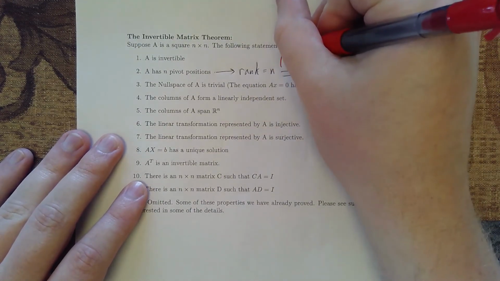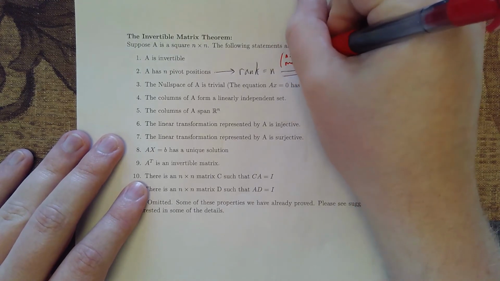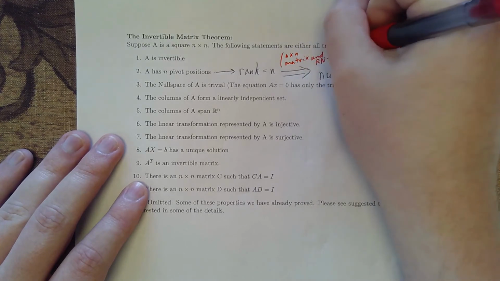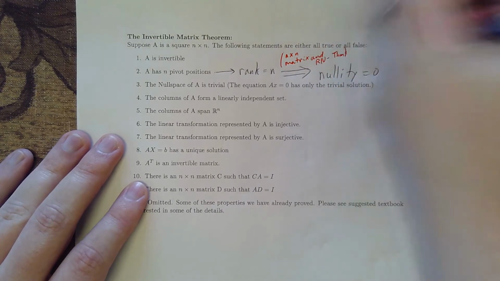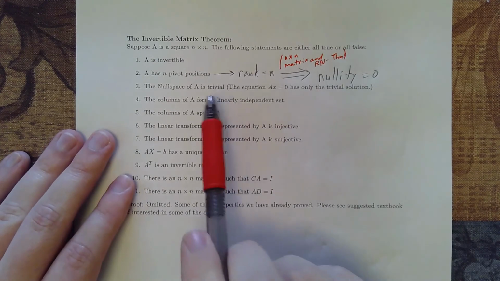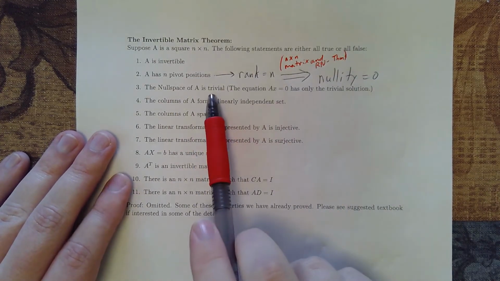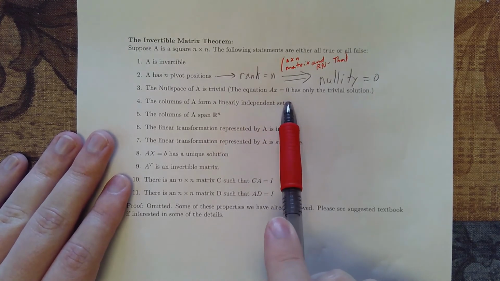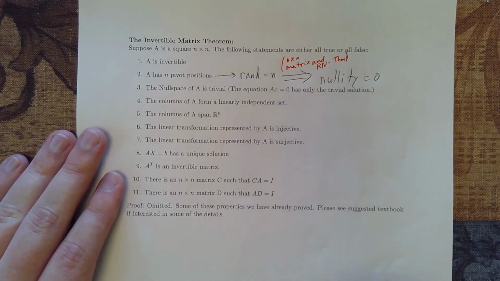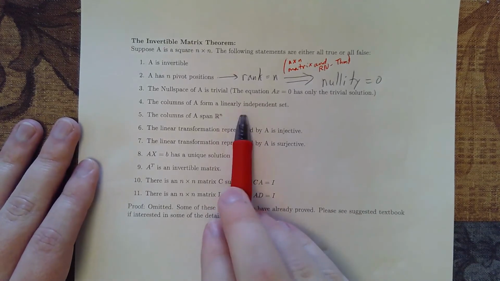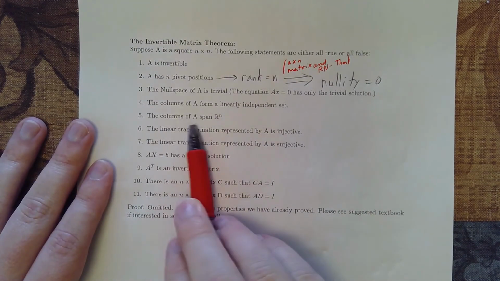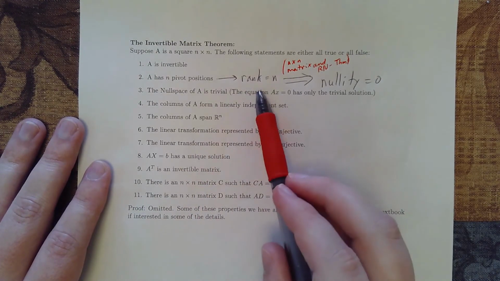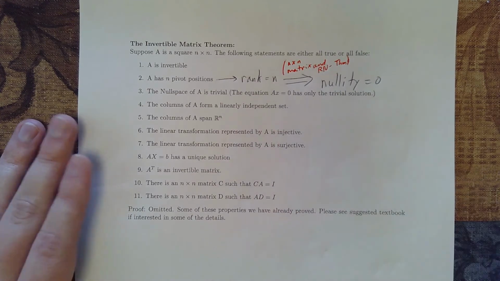If we have a nullity of 0, the null space of A is trivial, which means the only way AX equals 0 is if X is 0. It also means that the columns form a linearly independent set, and the columns span R^n. That all comes from the rank being n, which is great.